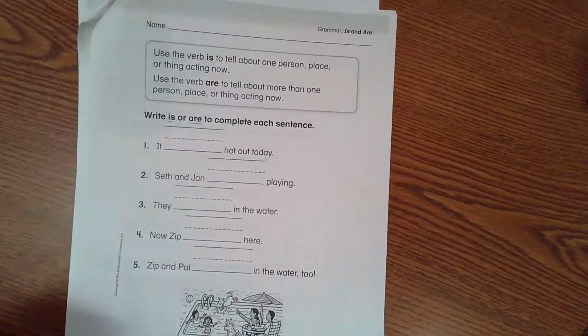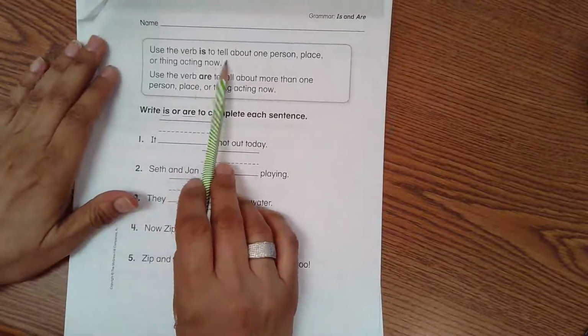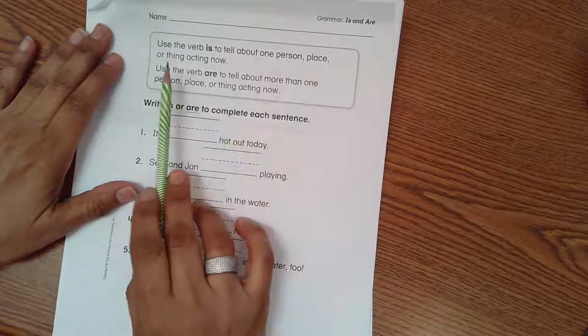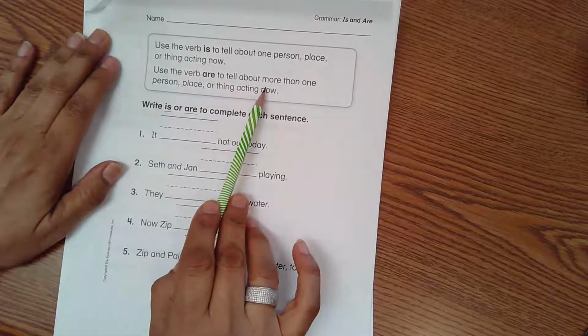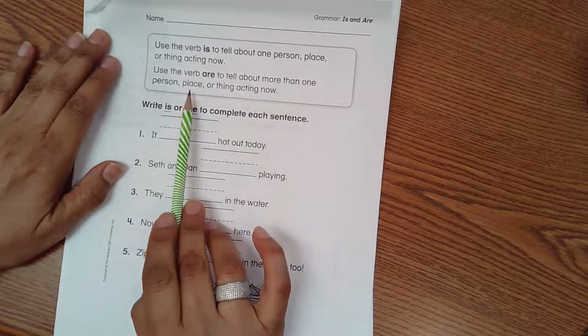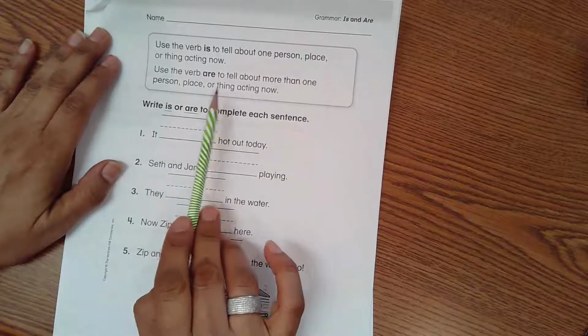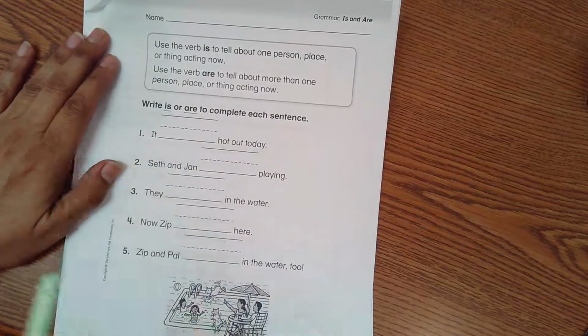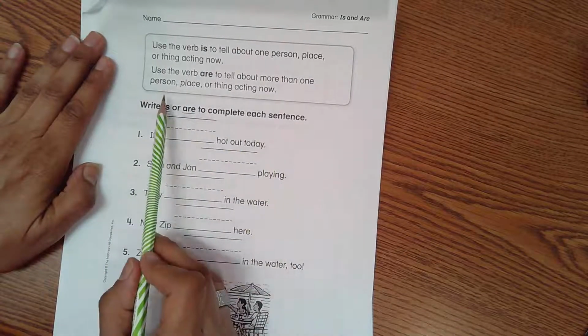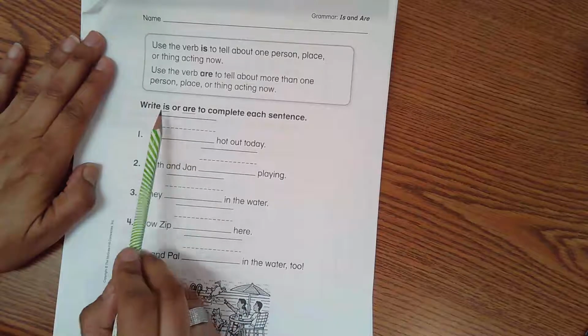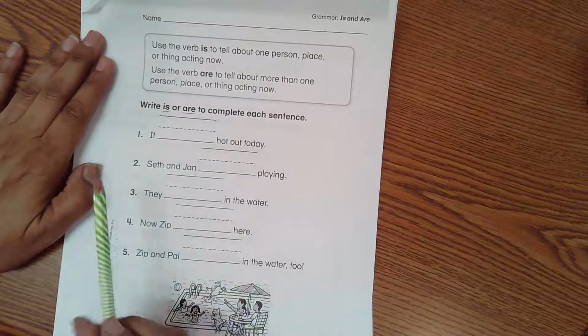All right. Use the verb "is" to tell about one person, one place, or one thing acting now. Use the verb "are" to tell about more than one person or more than one place or more than one thing that's acting now. So it's happening now. Write "is" or "are" to complete each sentence. So this is your choice. If it's 1, I'm gonna write "is". If it's more than 1, I'm gonna write "are".